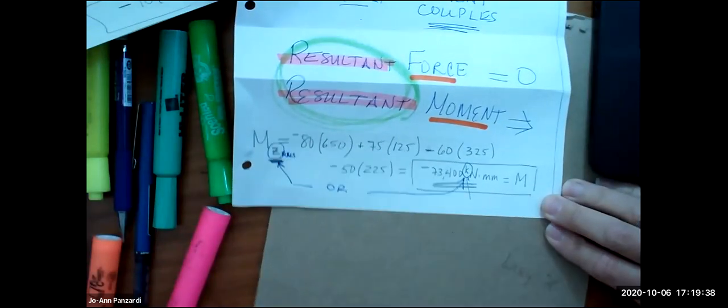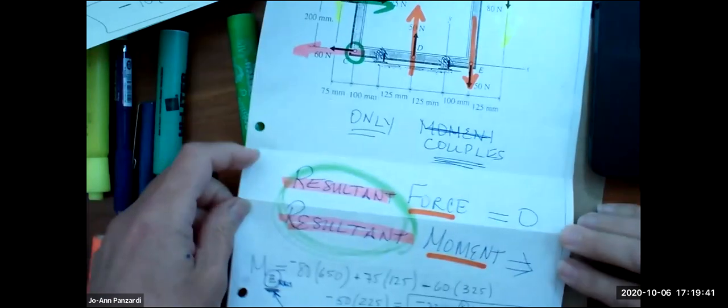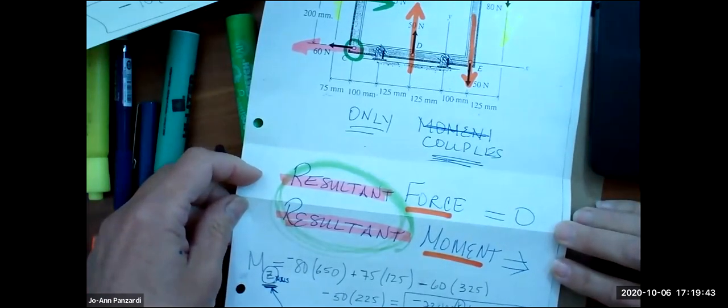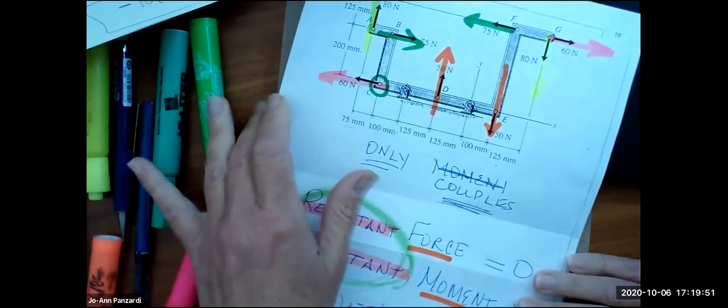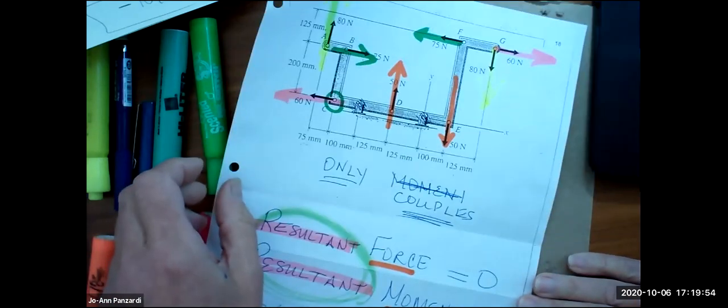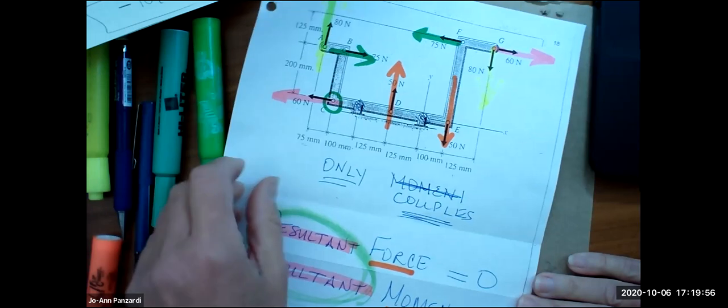What is the resultant force in this problem? Laura? Zero. Zero. Okay? So from now on, when a statics problem says what is the resultant, you have to give the resultant force and the moment.